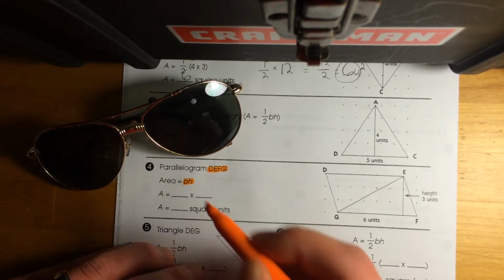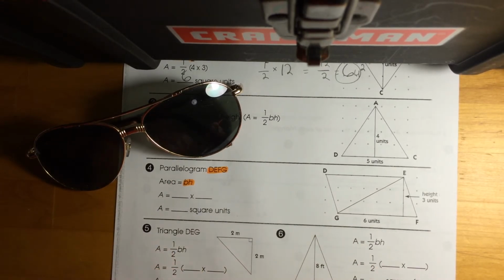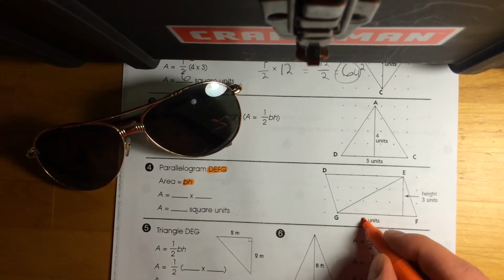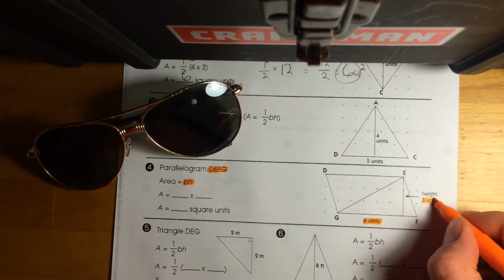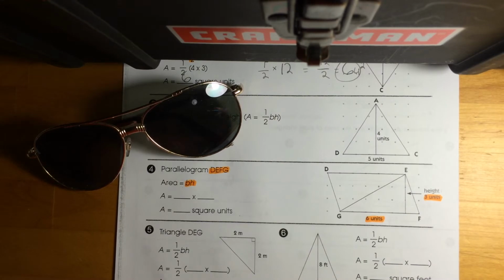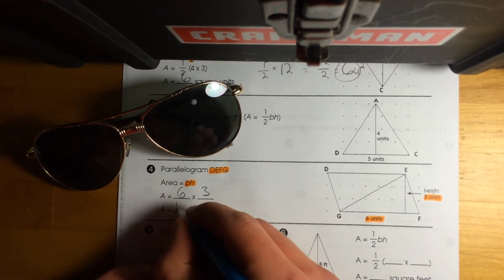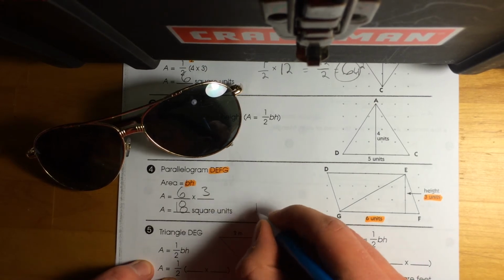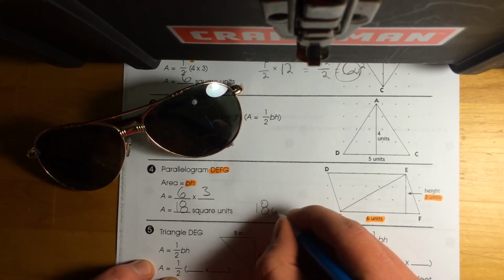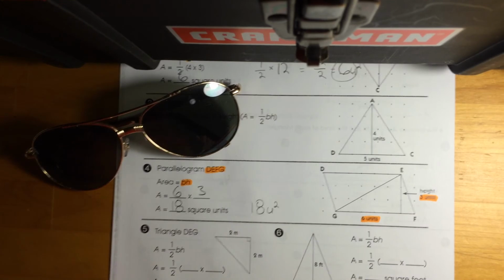And so the area is the same formula. It's just the base multiplied by the height. So if I look here, I recognize my base is 6 units, and I see that my height is 3 units. So I can put those numbers, and I'm multiplying 6 times 3, which gives me 18 square units. Or another way to write it, 18 U squared.